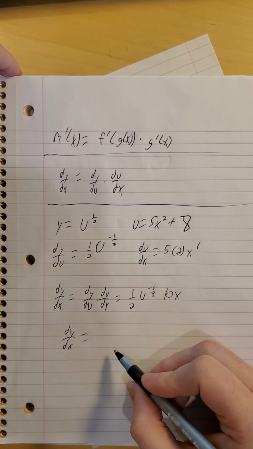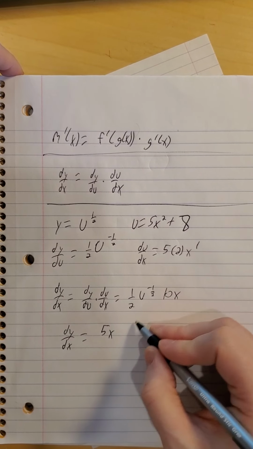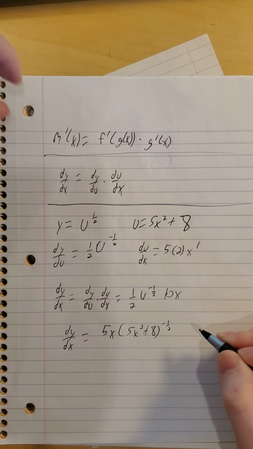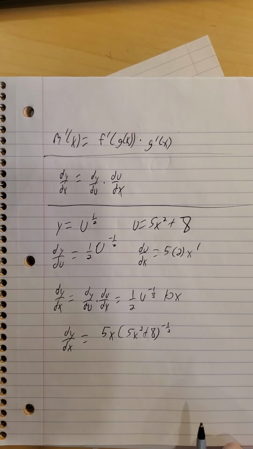And then a little bit of simplifying. 1/2 times 10 is 5, so we have 5x. Instead of u to the negative 1/2, we know u is 5x squared plus 8, then to the negative 1/2 power. It is possible that your author, or more likely your author's graduate assistant, will take one more step and drop that into the denominator with a positive 1/2, or even drop it underneath a square root in the denominator. Those are fine as well.